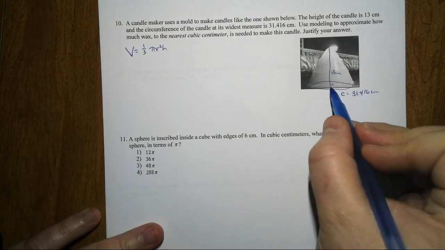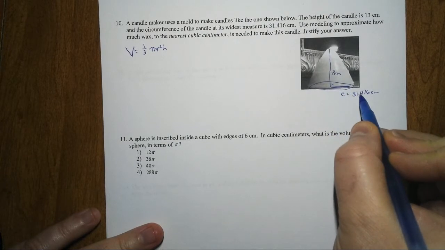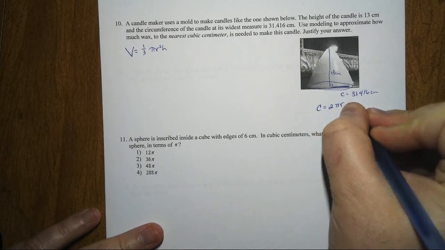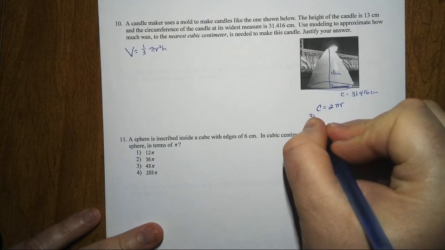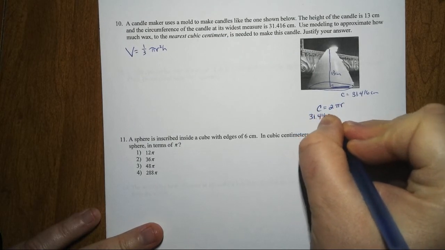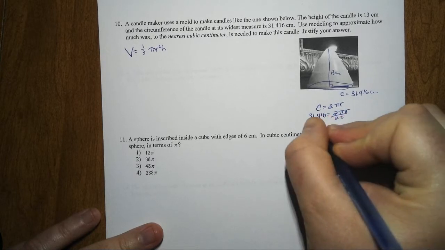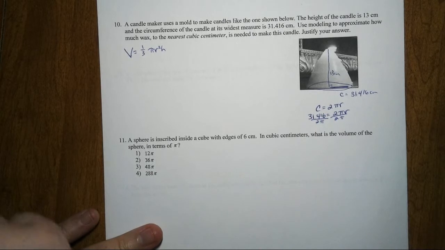And the only thing I don't have here is the radius. But they do give me the circumference. So I'm going to have to use the circumference formula, which is 2 pi r, to solve. 31.416 is going to go in for C. And then I'm just going to divide by 2 pi, and we'll have our value of r.